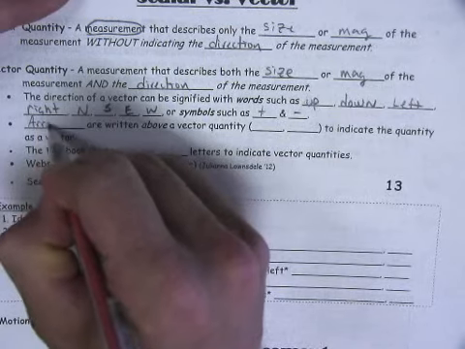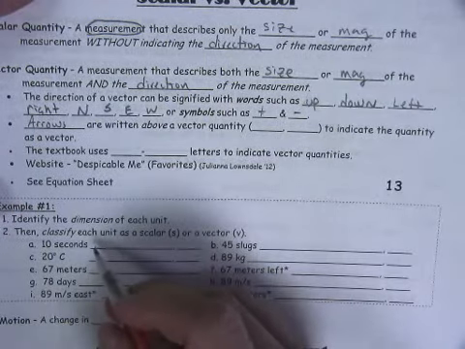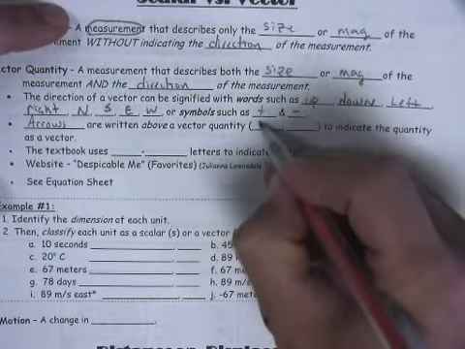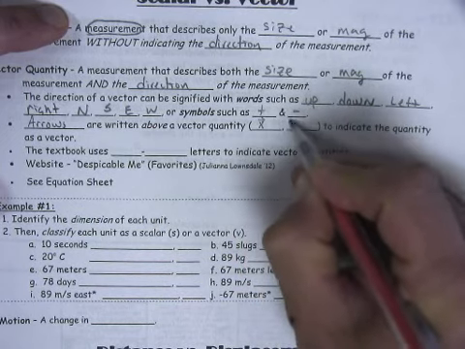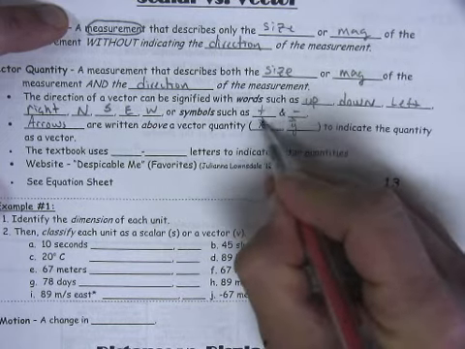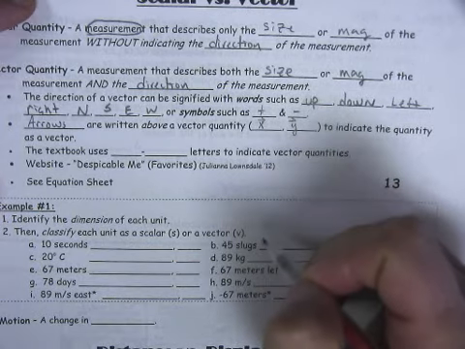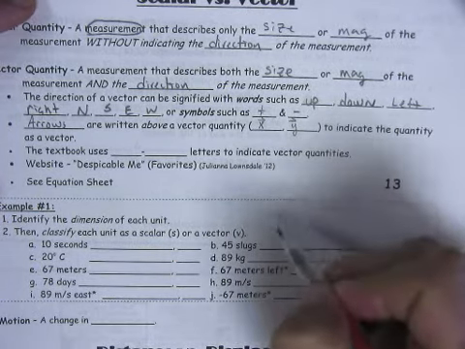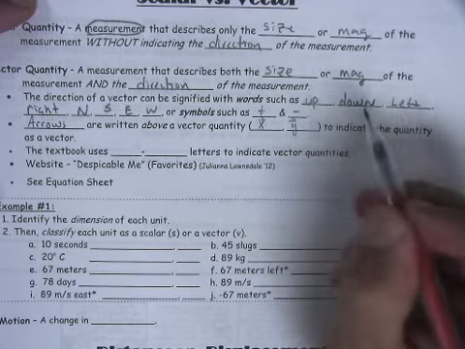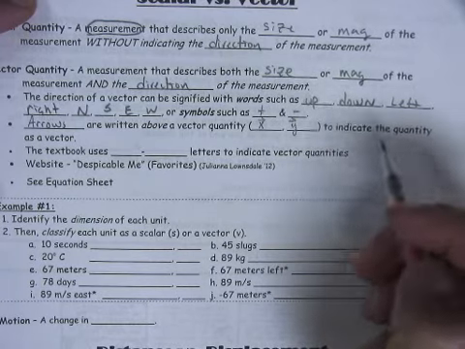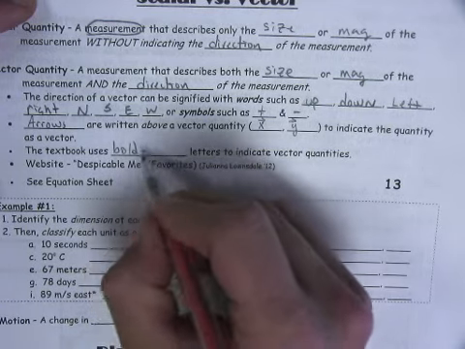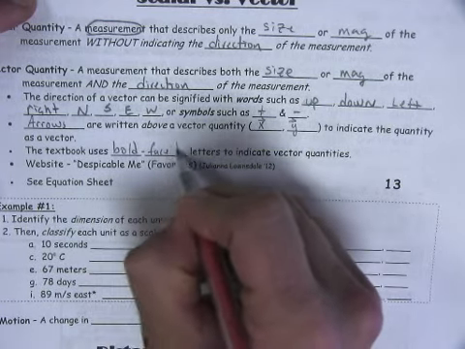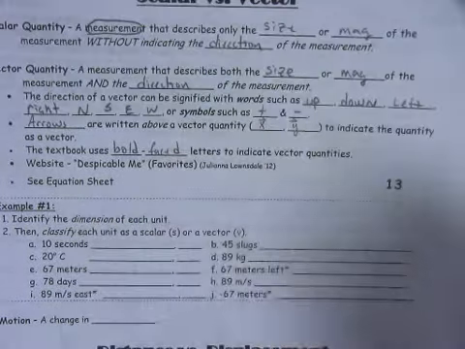We can use arrows. An arrow is written above a vector quantity. So let's say you're going to measure something that's a vector, then you put an arrow on the top. Sometimes that arrow doesn't necessarily have the full arrowhead, so you can just put a little half arrow on top to indicate the quantity. The textbook uses boldface, and that's sometimes done too. Boldface letters, and I have the textbook here.